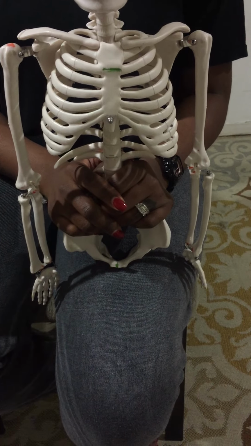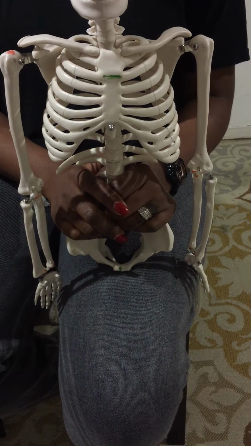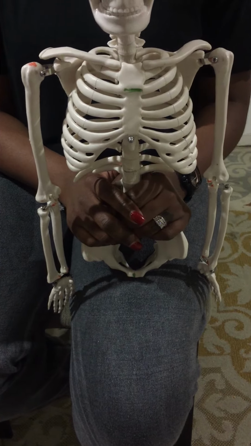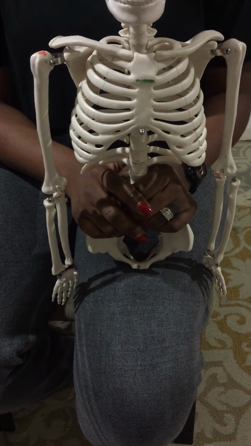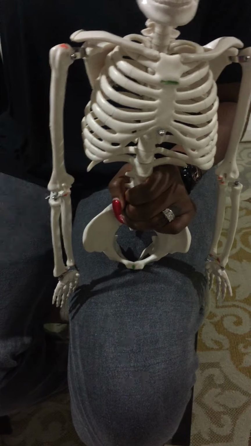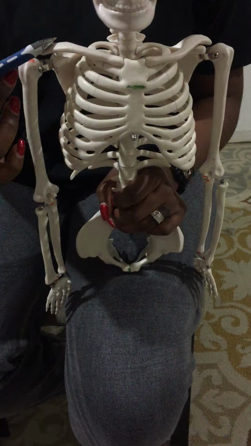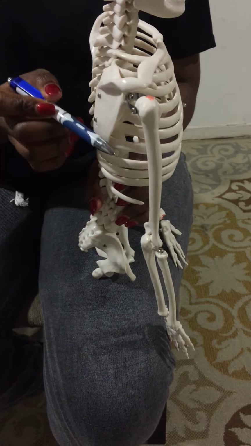In this video, I'll be talking about the appendicular skeleton, which has to do with the appendages: the pectoral girdle and the pelvic girdle. First off, I'll talk about the pectoral girdle. The pectoral girdle includes the clavicle and the scapula, which is right here at the back.